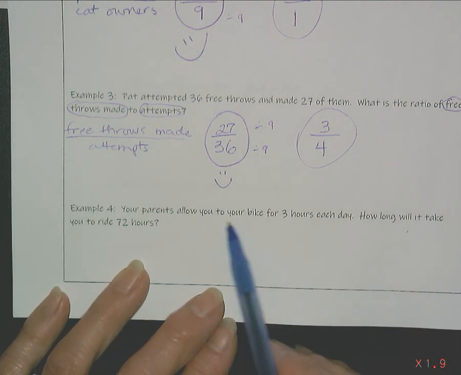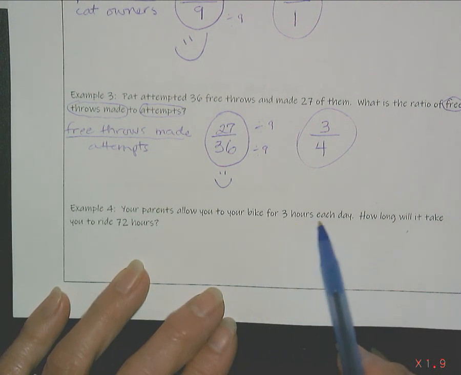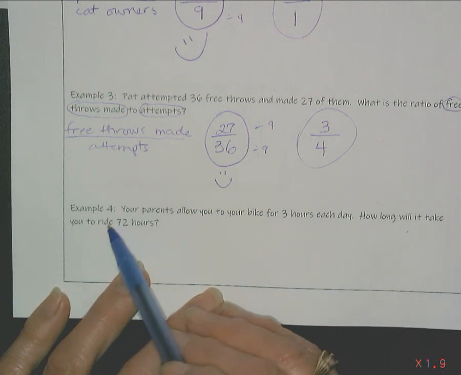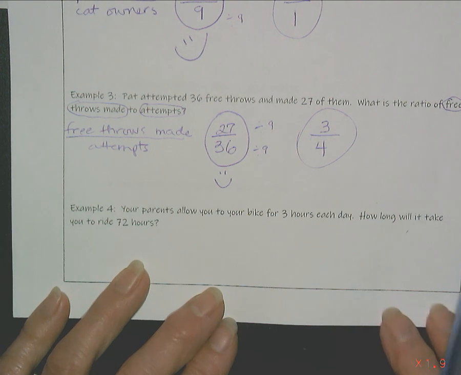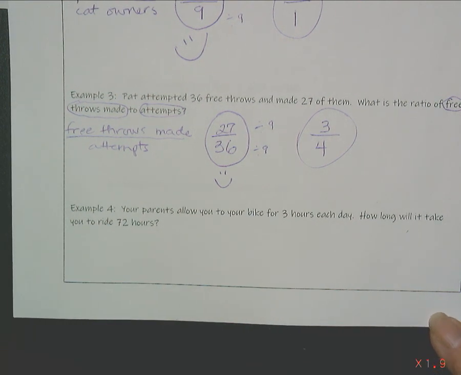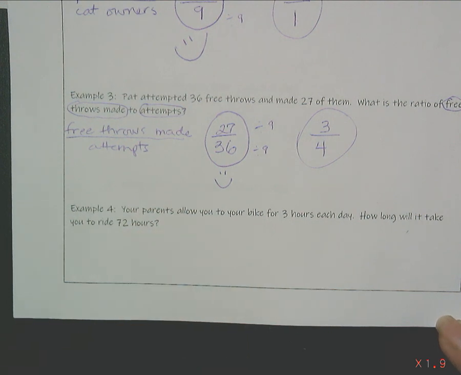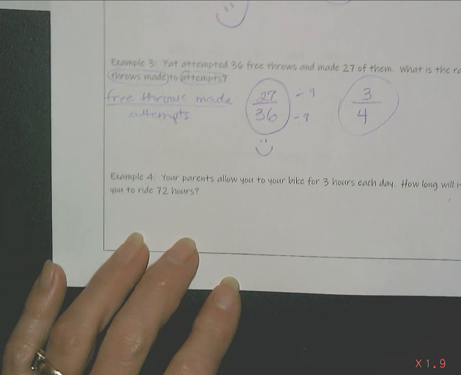Your parents allow you to ride your bike for 3 hours each day. How long will it take you to ride 27 hours? It doesn't ask you what is the ratio, does it? What do you think, ma'am? Isn't that 72 hours? Yes, what did I say? Oh, you said 27. Did I say 27? Yes. 72 hours, yes, my bad. Thank you for catching that.